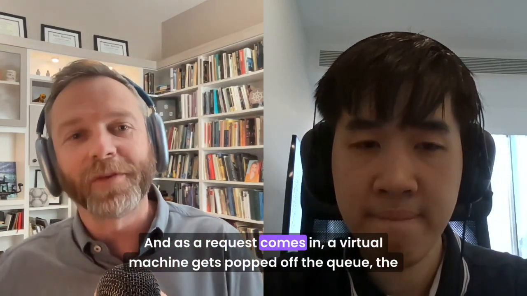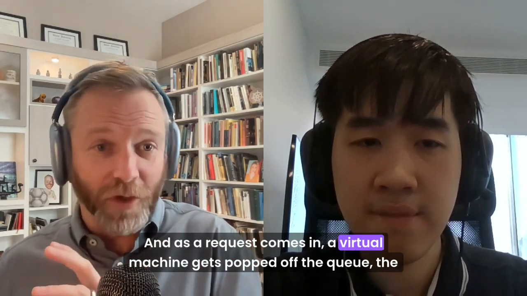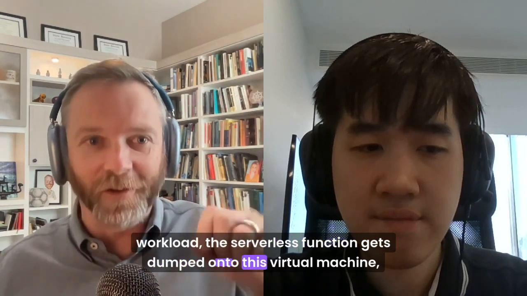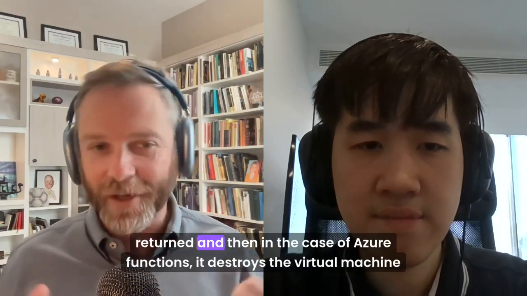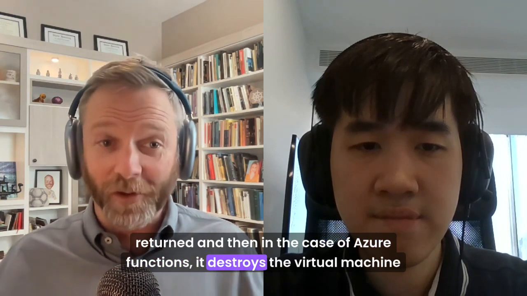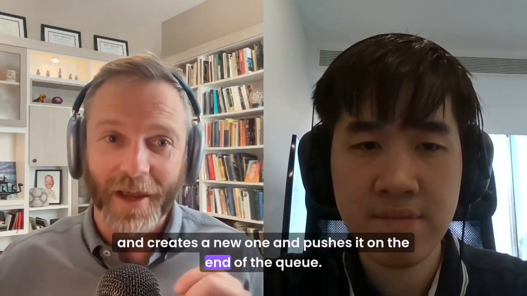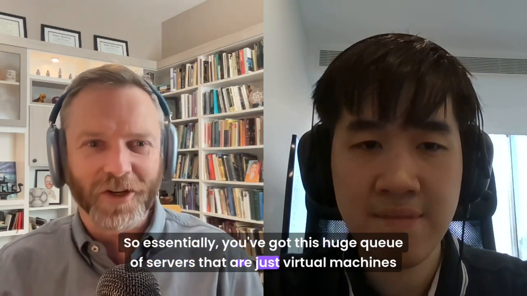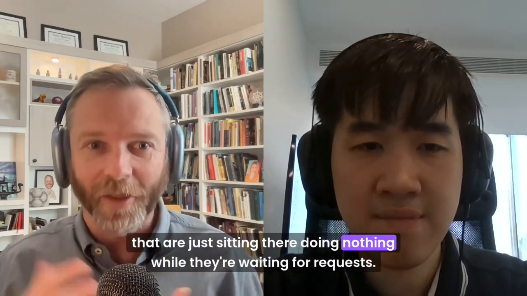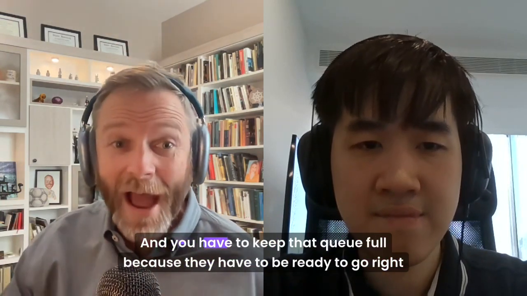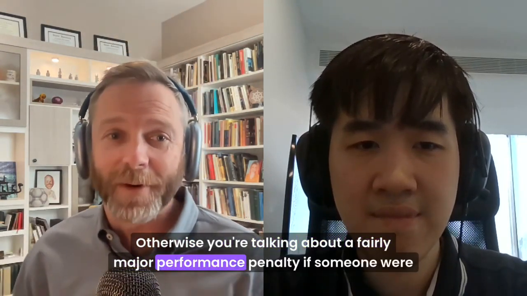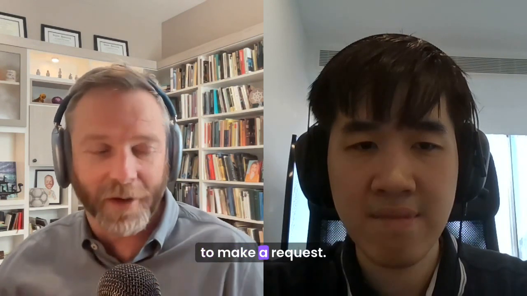And as a request comes in, a virtual machine gets popped off the queue, the serverless function gets dumped onto this virtual machine, executed, returned, and then in the case of Azure Functions, it destroys the virtual machine and creates a new one and pushes it on the end of the queue. So essentially, you've got this huge queue of servers that are just sitting there doing nothing while they're waiting for requests. And you have to keep that queue full because they have to be ready to go right away. Otherwise, you're talking about a fairly major performance penalty if someone were to make a request.